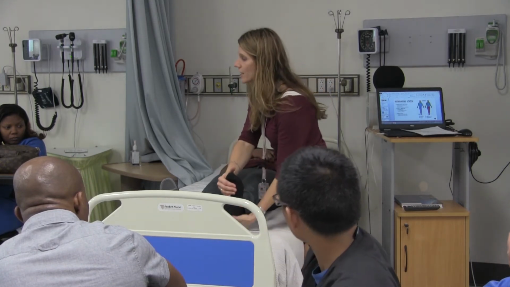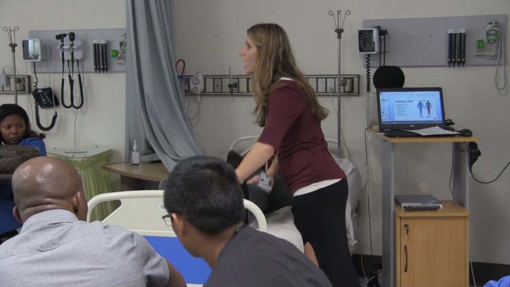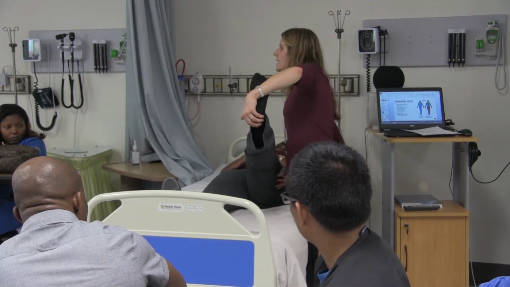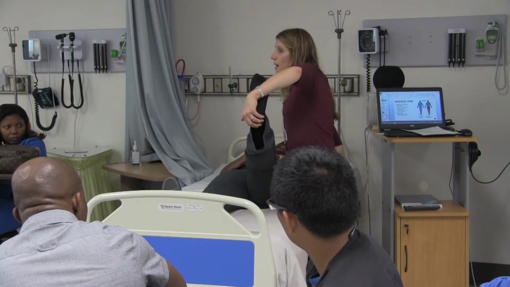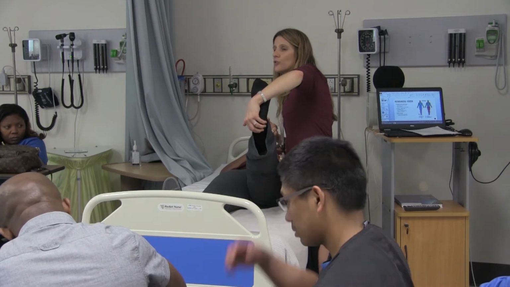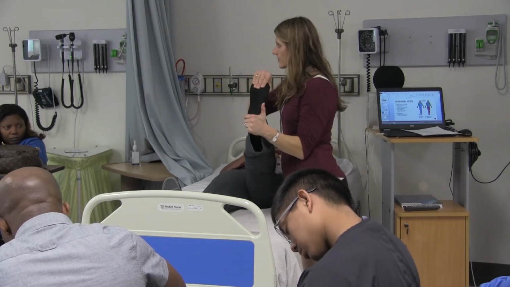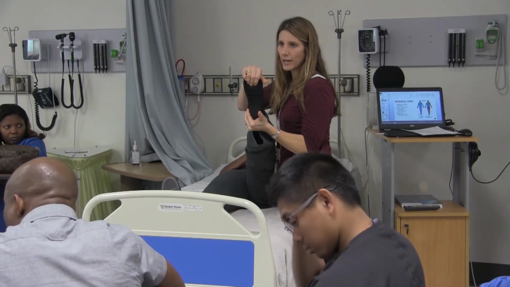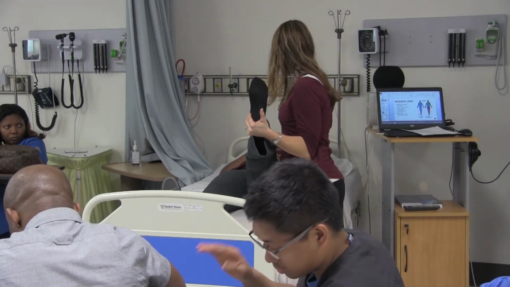So the straight leg raise is passive. I lift it up. I see if I reproduce any kind of pain with this. I want to know where it's at. If it's nerve, it is usually down the leg, below the knee. And dorsiflexion will make it worse. And plantar flexion will make it better. That's a positive straight leg raise.